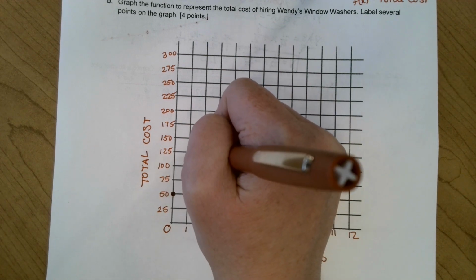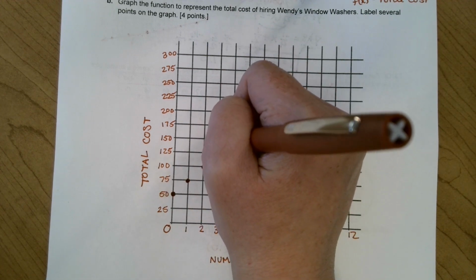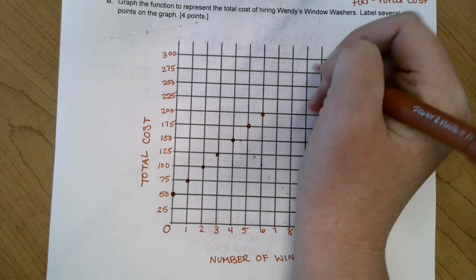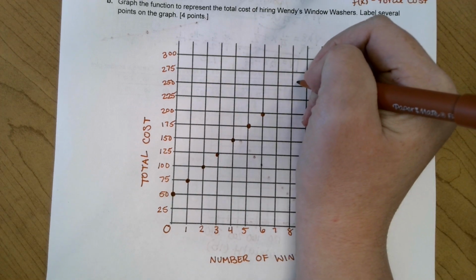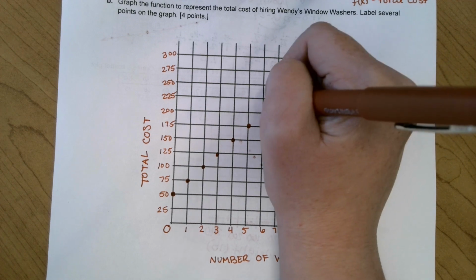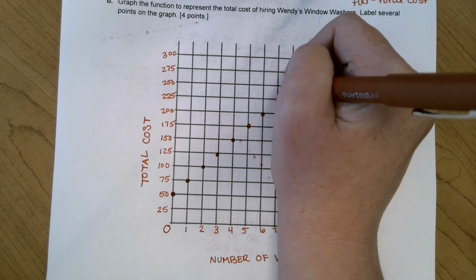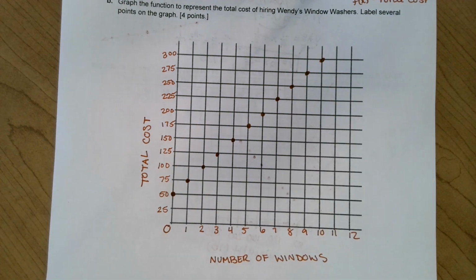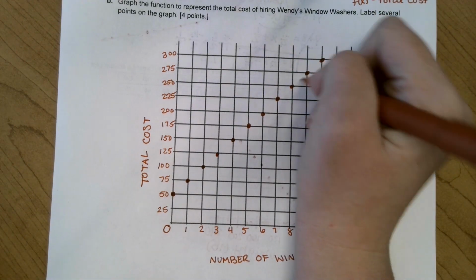So here's my question. Do I connect the dots? Well, think about it. When you wash windows, are you going to wash a half a window or 2.5 windows? No, you're going to wash one window or 2 windows. You're not washing in between. So I would keep this discrete. So this should be discrete.